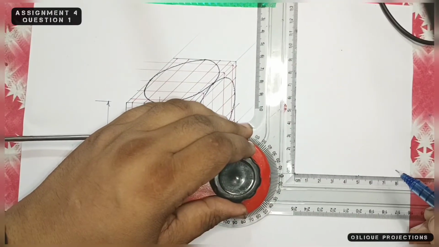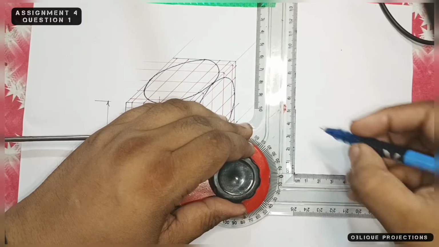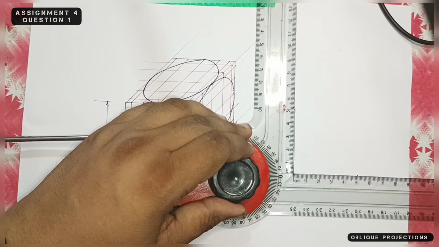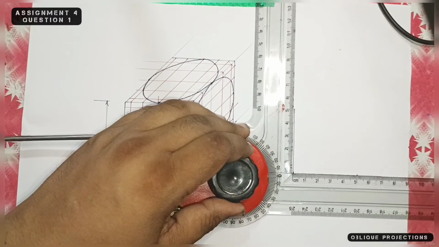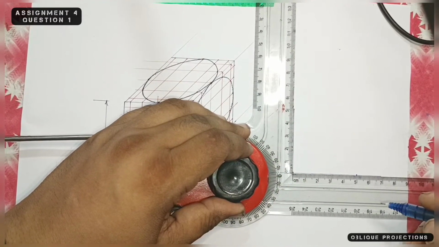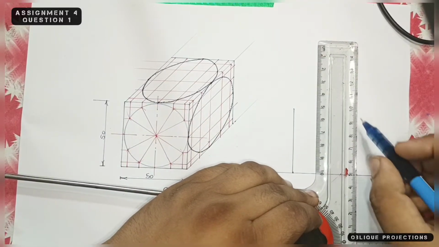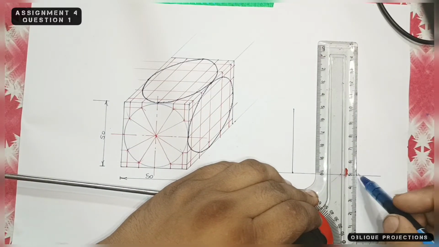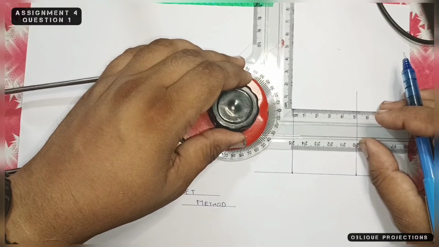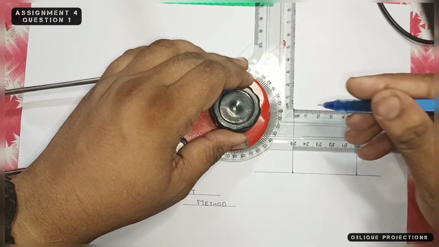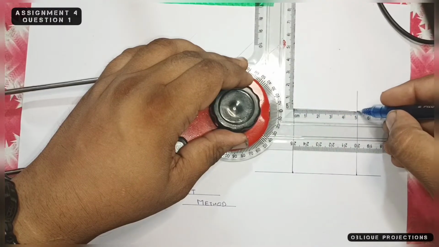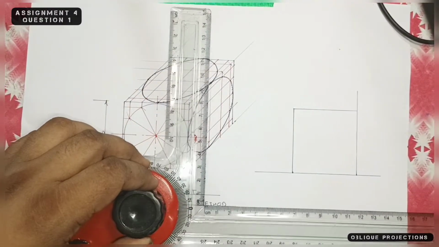This is not a lengthy process to make, but you need to keep it very accurate, because it is going to make big errors if you had drawn with error. It will be amplified in the figure.